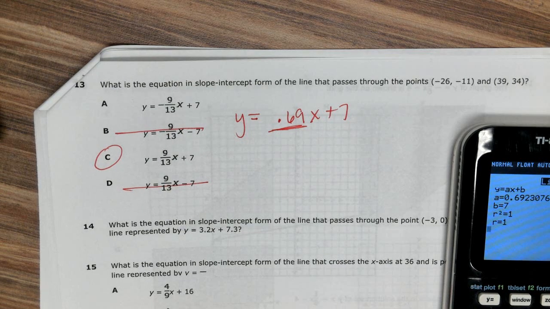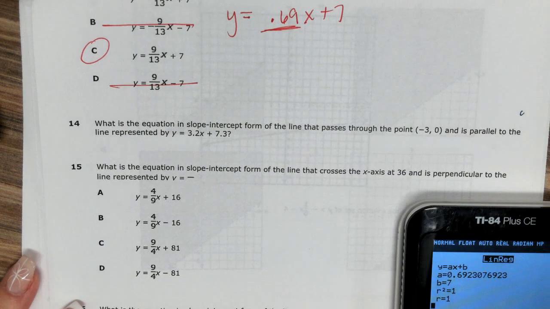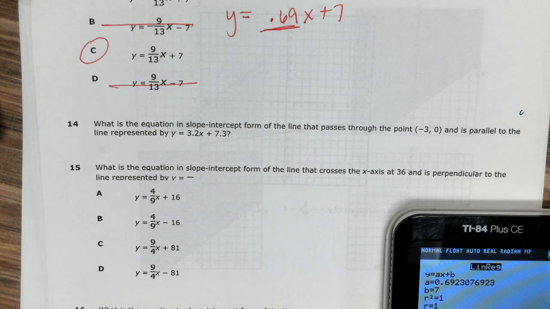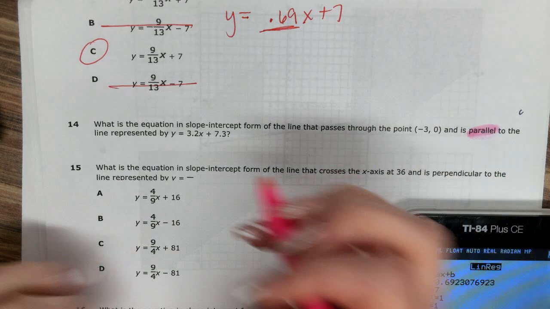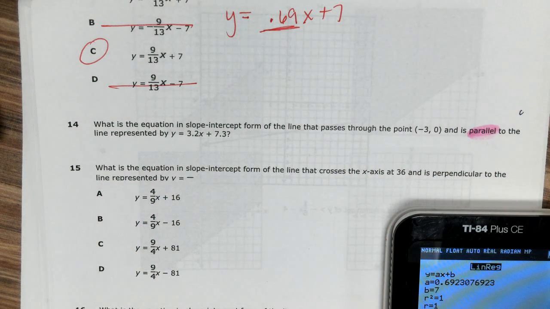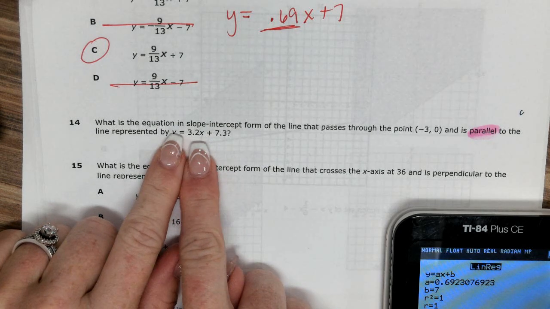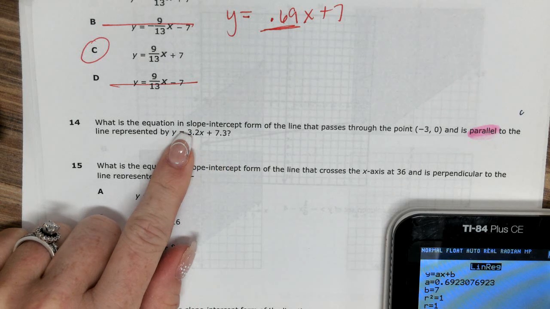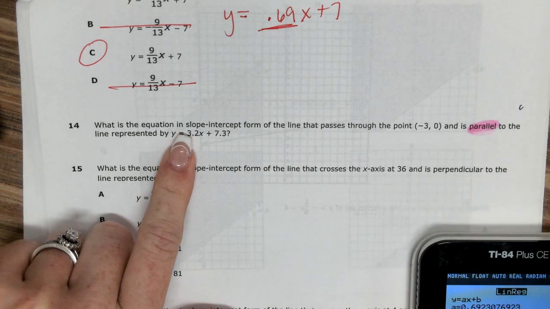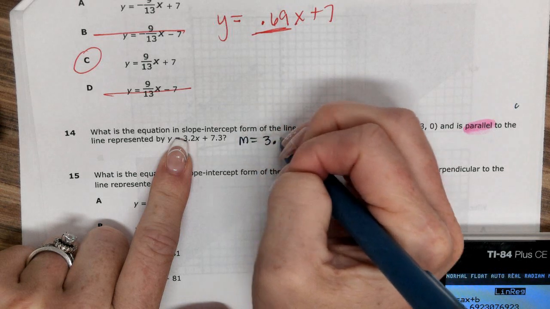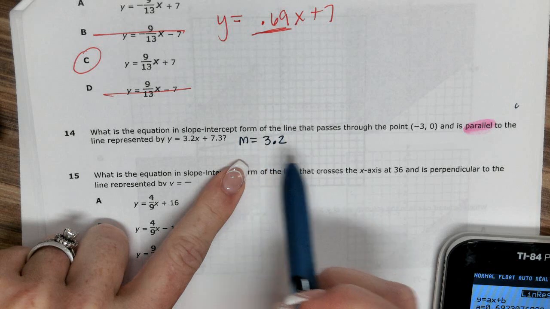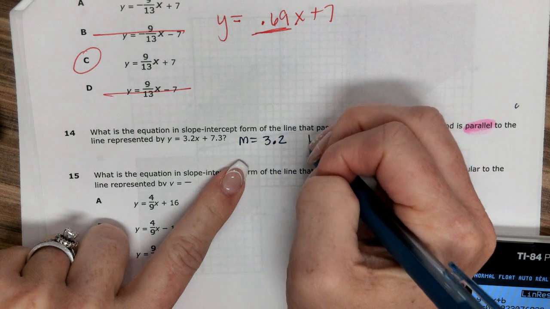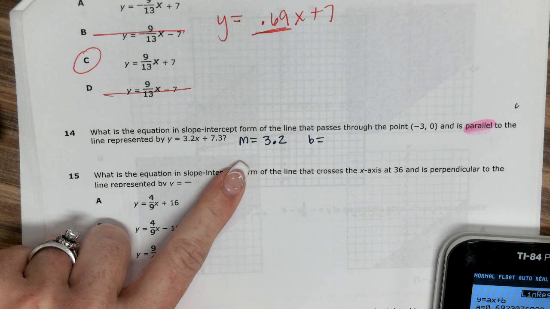So let's read it. What is the equation in slope-intercept form of a line that passes through this point and is parallel to this? What do we know about parallel? Their slopes are the same. So what is the slope of this line? So what is the slope of my new line? All right, so my slope is 3.2, but I need an equation, so I need a slope and a y-intercept. So I'm going to have to solve for the y-intercept, yes?